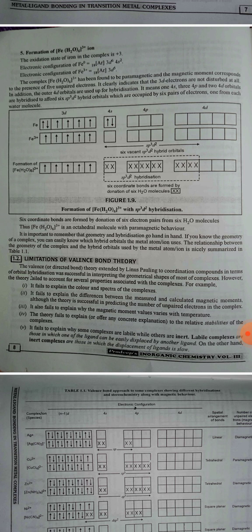It is important to remember that the geometry and hybridization go hand in hand. If you know the geometry of a complex, you can easily know which hybrid orbitals the metal atom or ion uses. The relationship between the geometry of the complex and the hybrid orbital used by the metal ion is nicely summarized in Table 1.1.